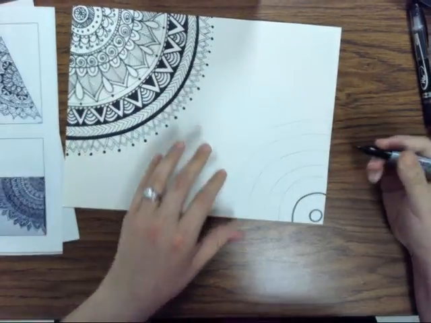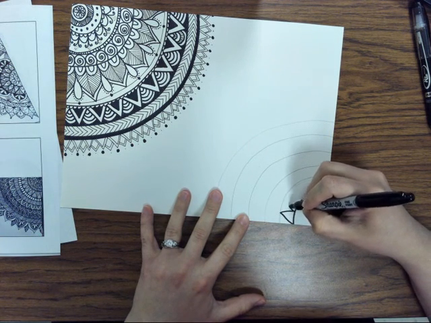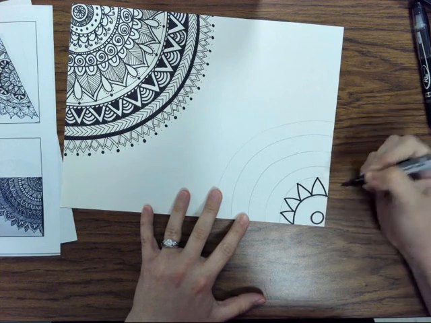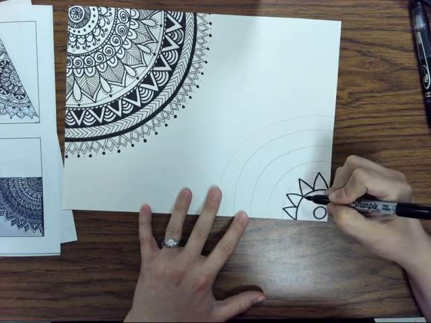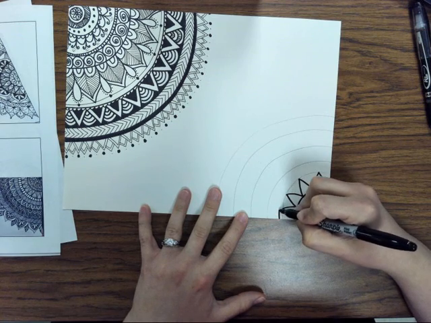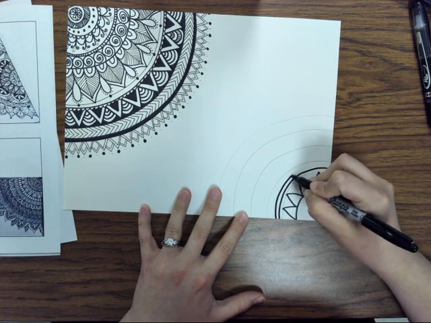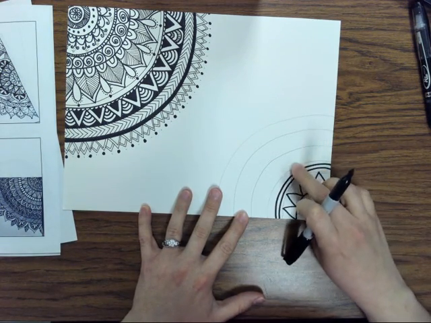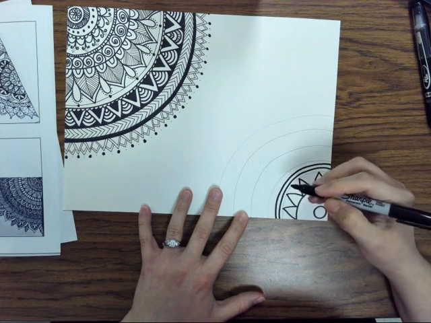Now a lot of times mandalas look like they have flowers, and you can do that basically just by adding triangles. Okay, and then you can add another layer. You could do a stripe. Okay, now see here, you can see that my line is crooked, but that's okay. We can just erase that later.